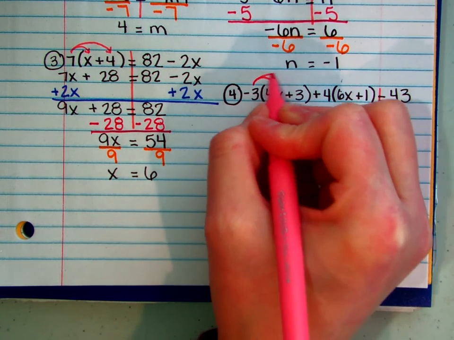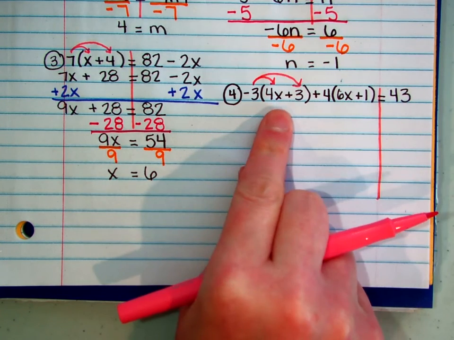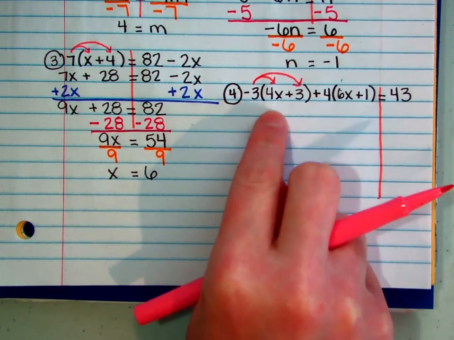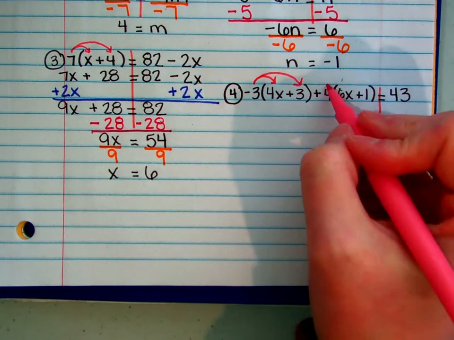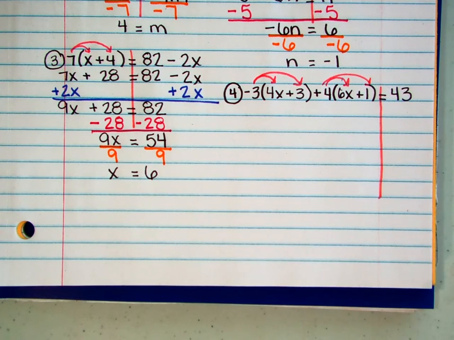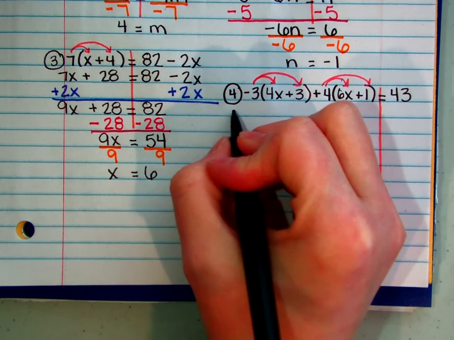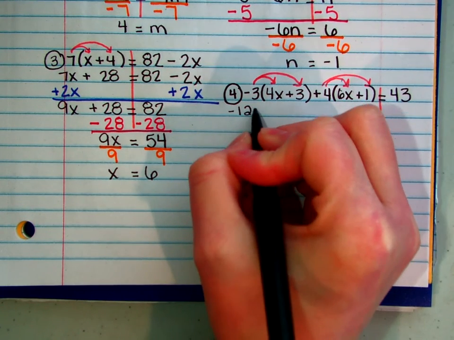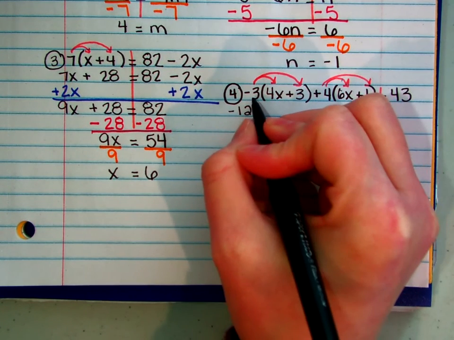Alright, the first thing we need to do is start distributing. We're going to distribute the -3 to every term inside the first set of parentheses. Then, at the same time, on the same level, we're going to take the 4 and distribute it to every term inside the second set of parentheses. So when we do this, the product of -3 and 4x is -12x.